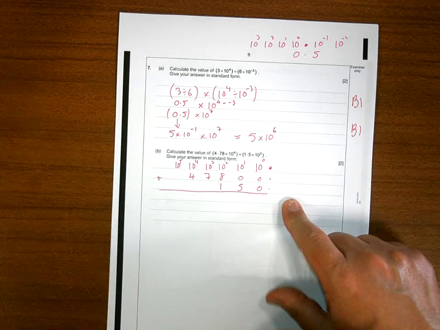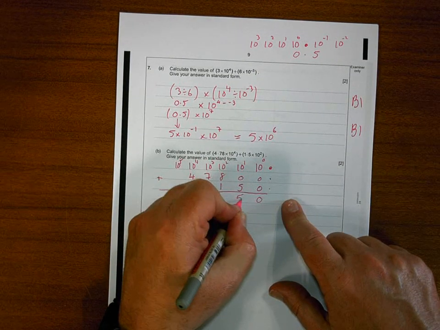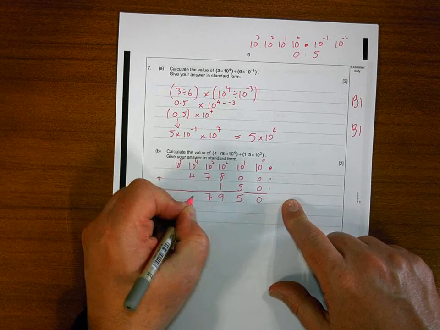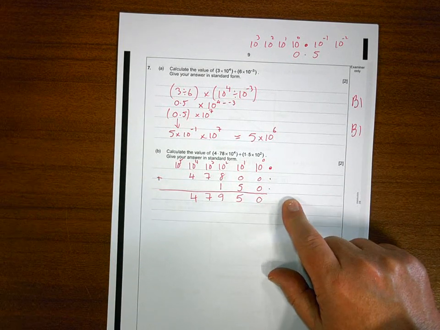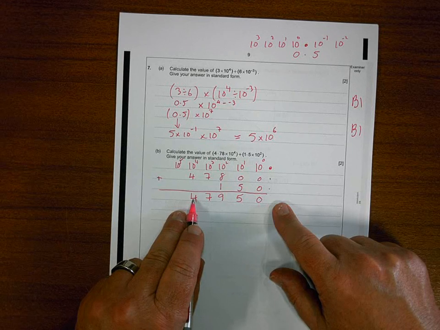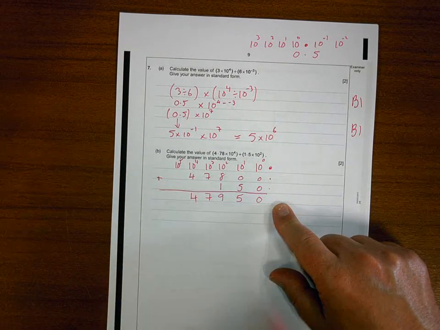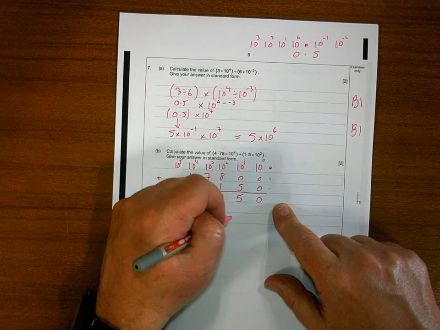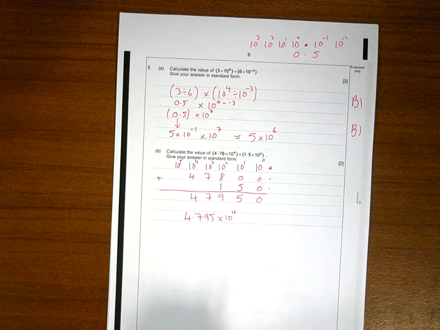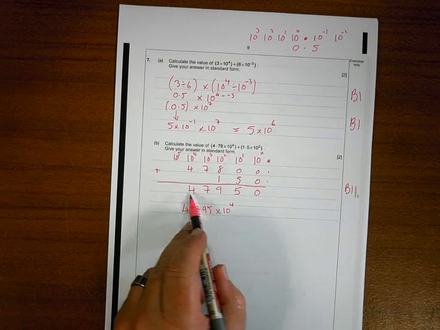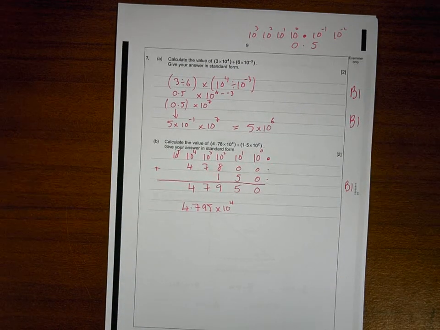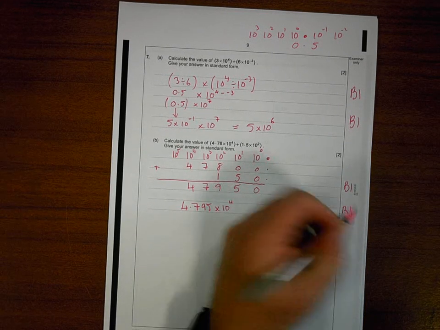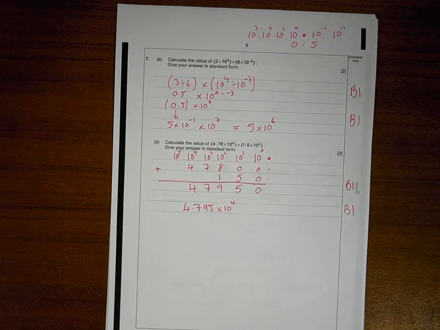Do your addition. 0, 5, 9, 7, 4. And then we need to write that in standard form, which will be 4.795 times 10 to the 4. One mark if you left it as 47,950. 1 mark if you did as instructed and wrote it in standard form.